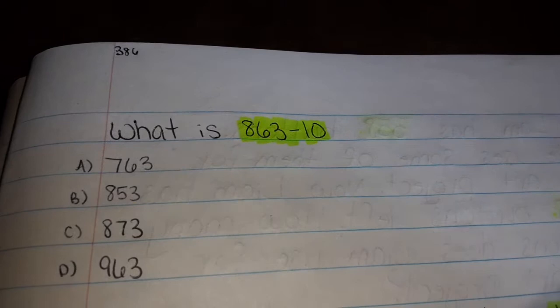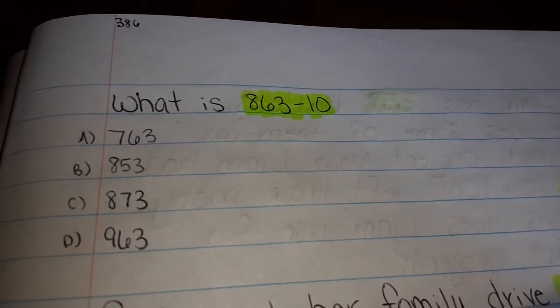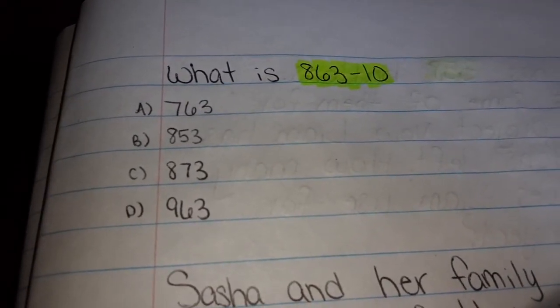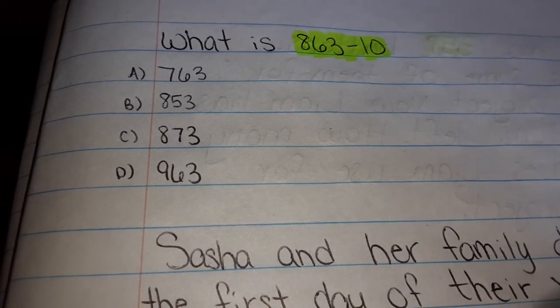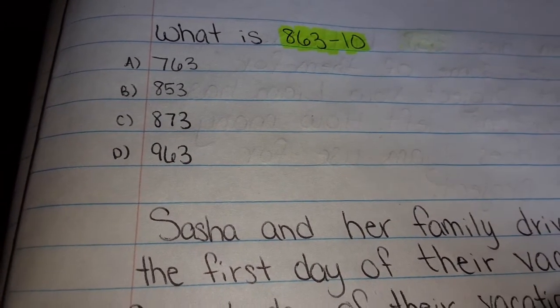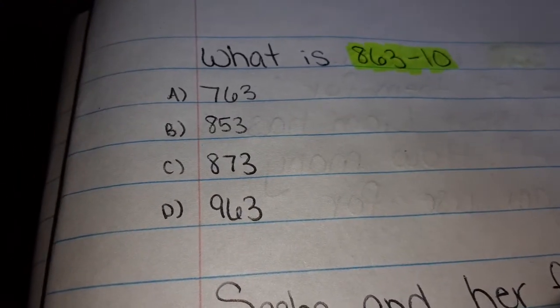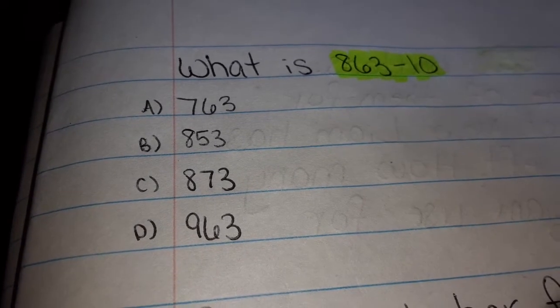What is 863 minus 10? Is it 763, 853, 873, or 963? Remember, we're subtracting 10 from 863. Which one of these is 10 less than 863?